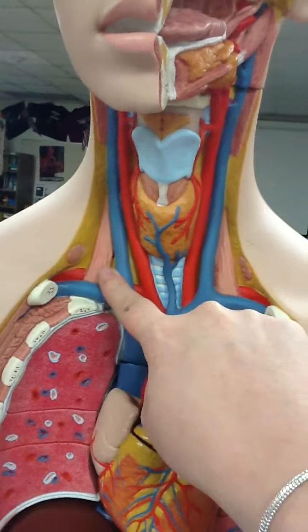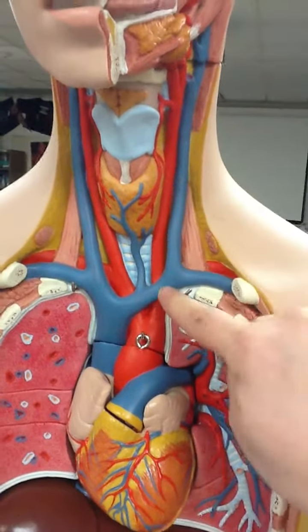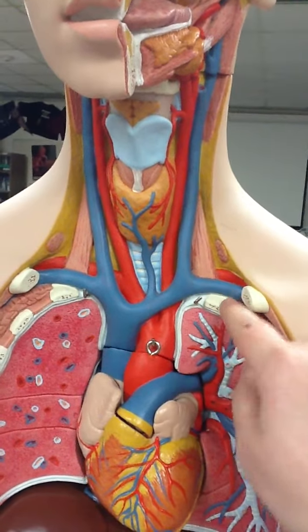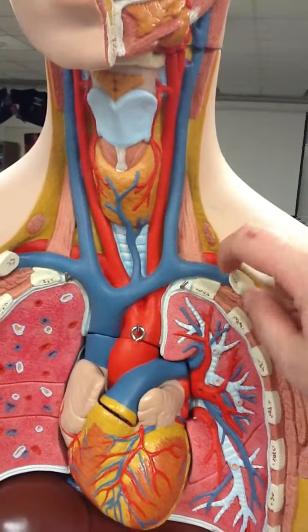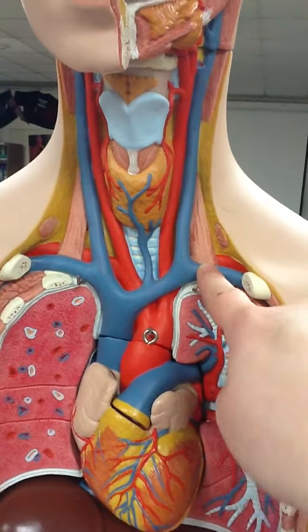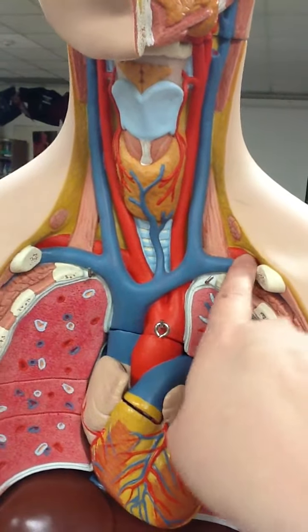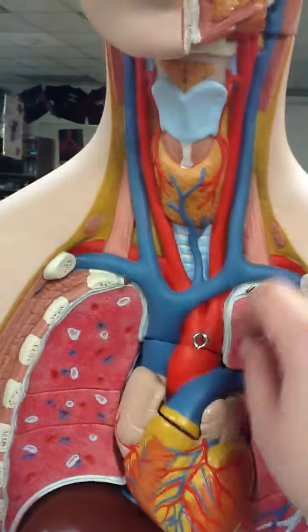Right jugular, the blue vein. Left jugular, the blue vein. The branch that goes underneath the piece right here that looks like a tooth or a marshmallow is the subclavian. So we have the left subclavian vein with the left subclavian artery, right subclavian vein with right subclavian artery.